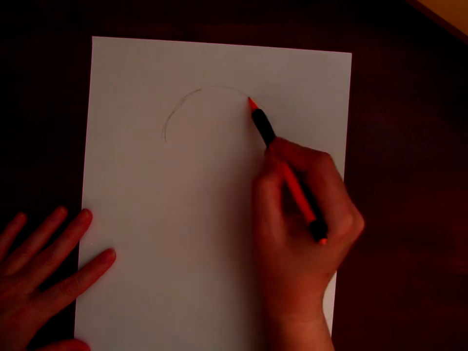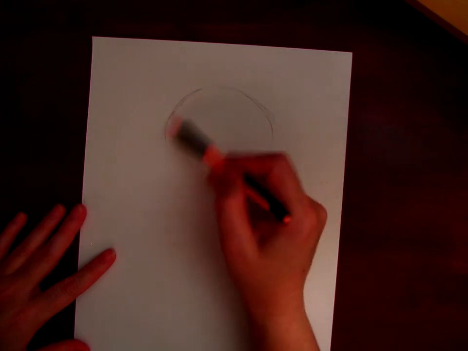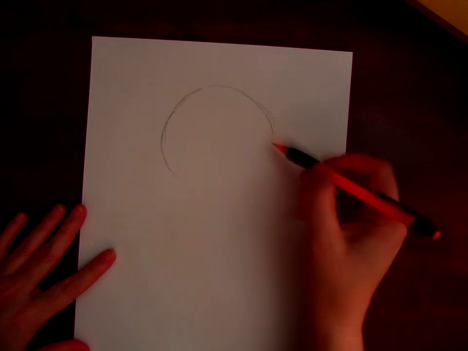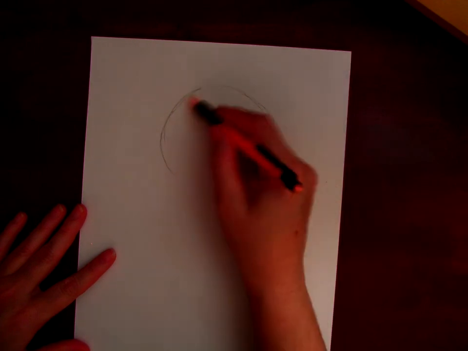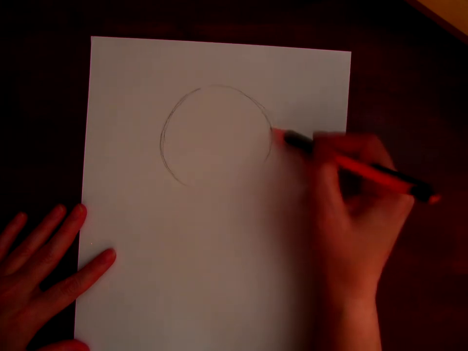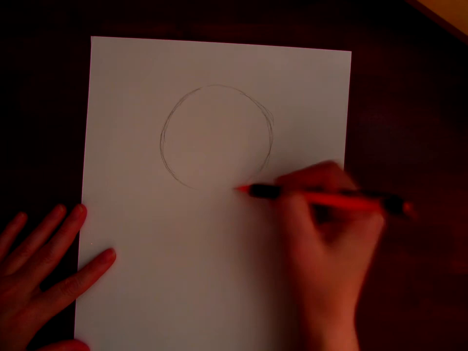We've drawn a sphere before, so this is somewhat similar to a sphere. Ultimately, we're starting with the circle first. I'm doing kind of repeated lines to get the shape of the circle.